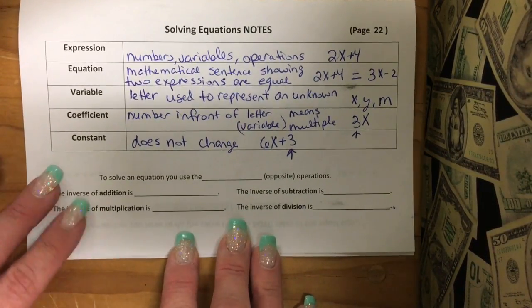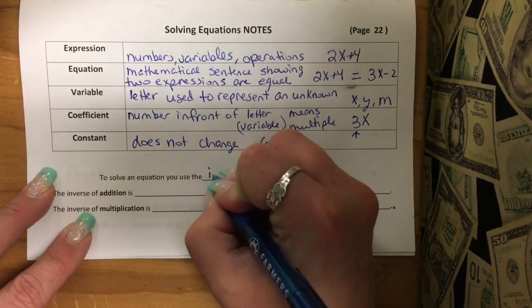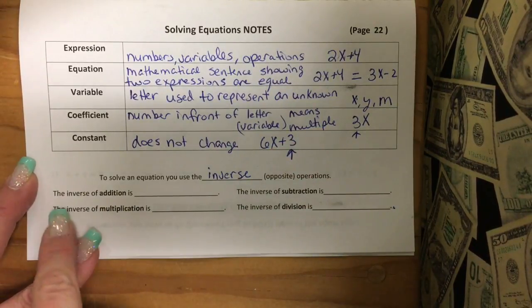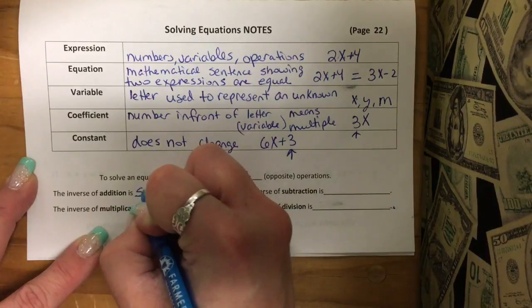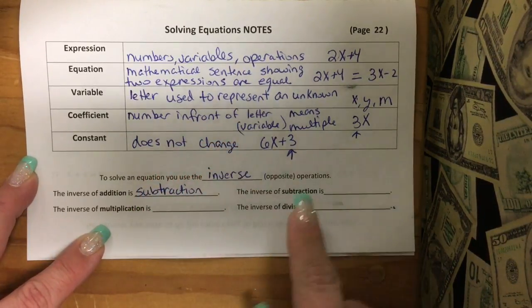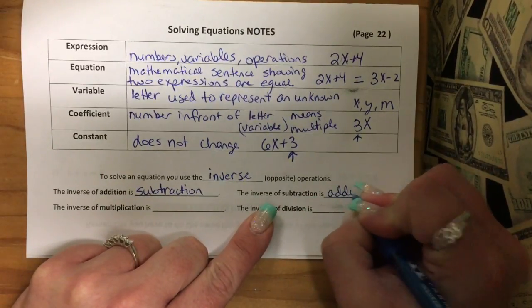All right, to solve equations, we need to use the opposite operations. That's called the inverse operations. So the inverse, or the opposite of addition, is subtraction. And the inverse of subtraction is addition.